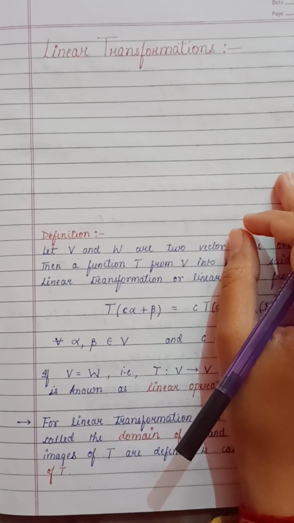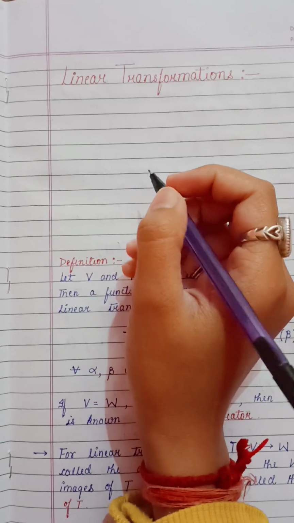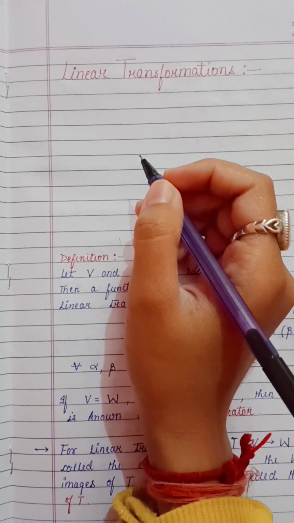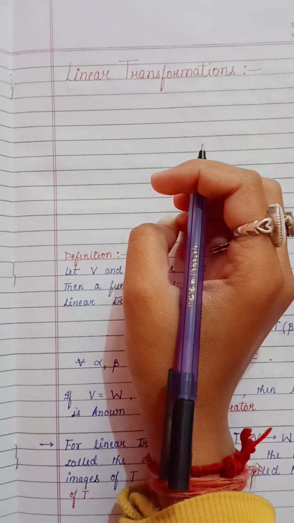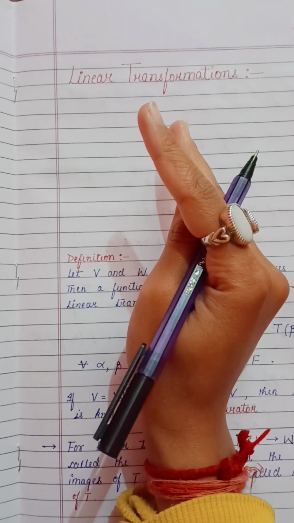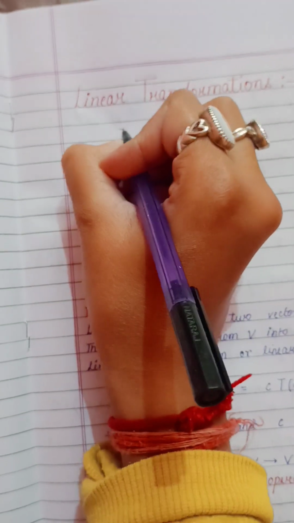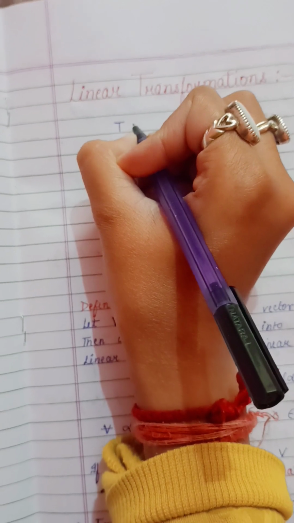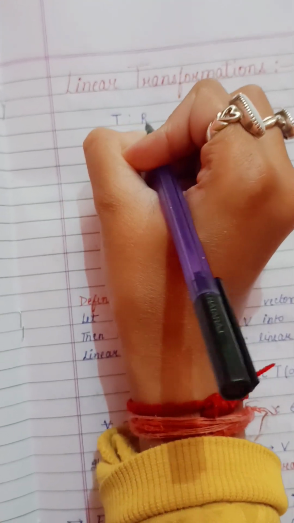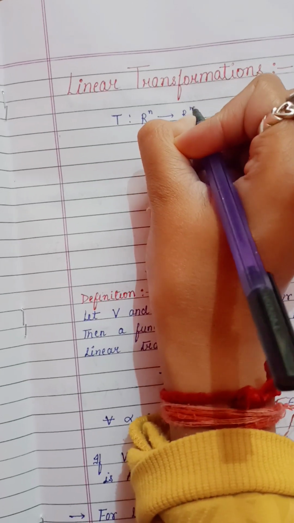Today I am going to explain what a linear transformation is. Starting with the basics, we call a function a linear transformation if two conditions are satisfied. Suppose there is a function T, a transformation, defined from the set Rn to Rm.